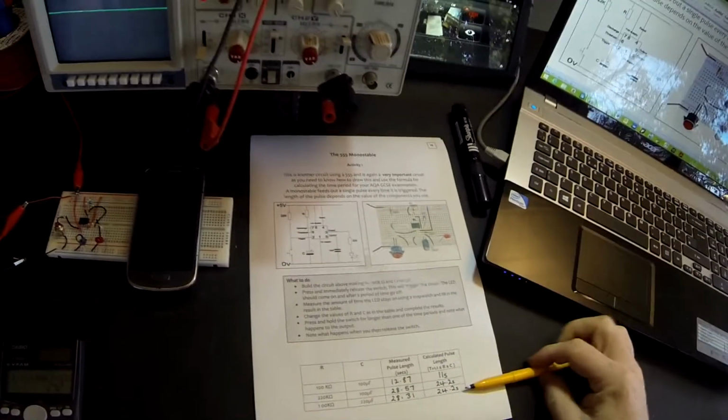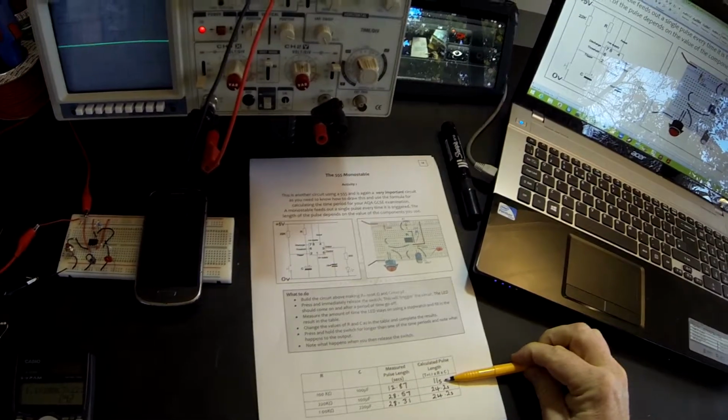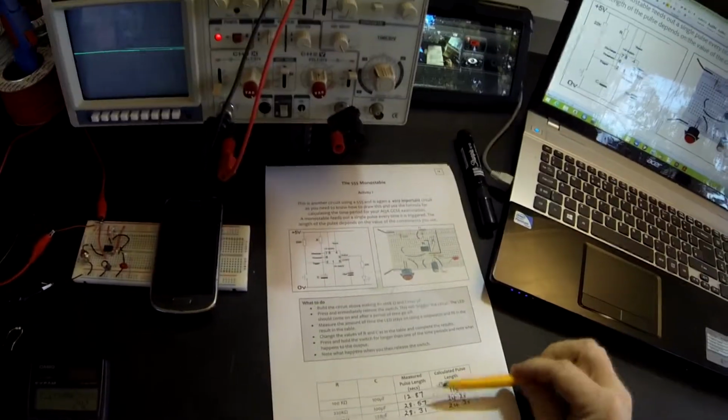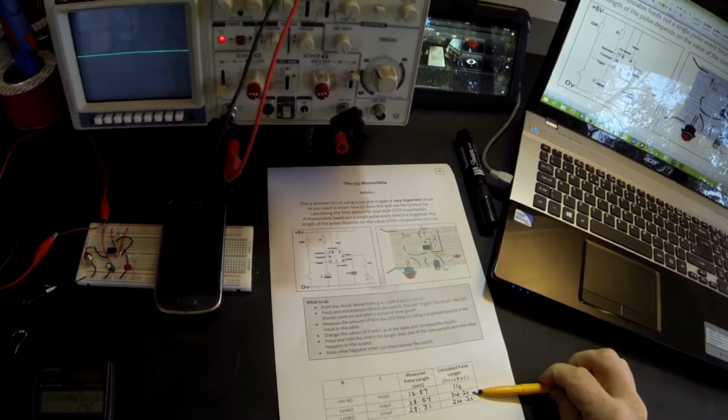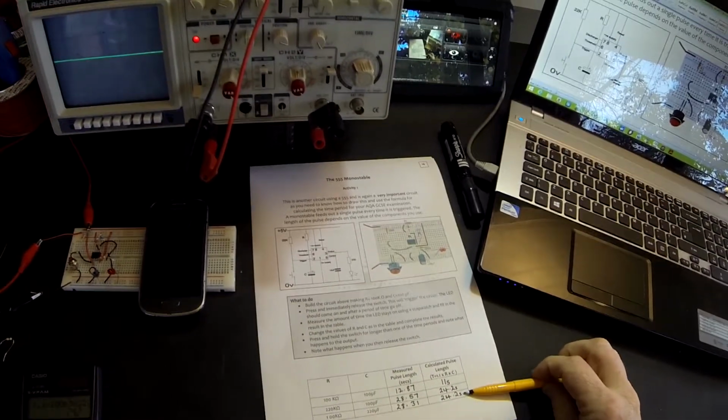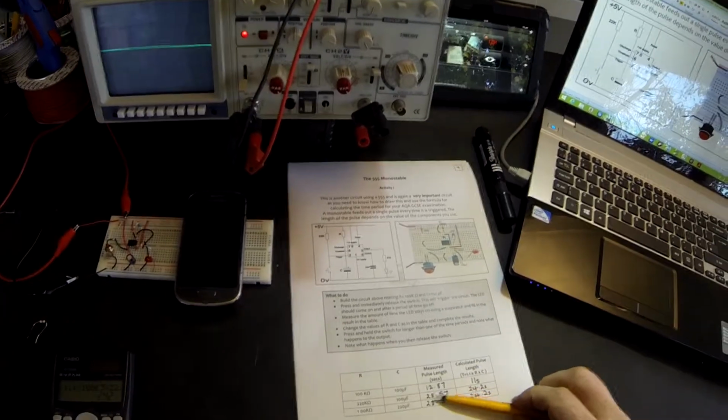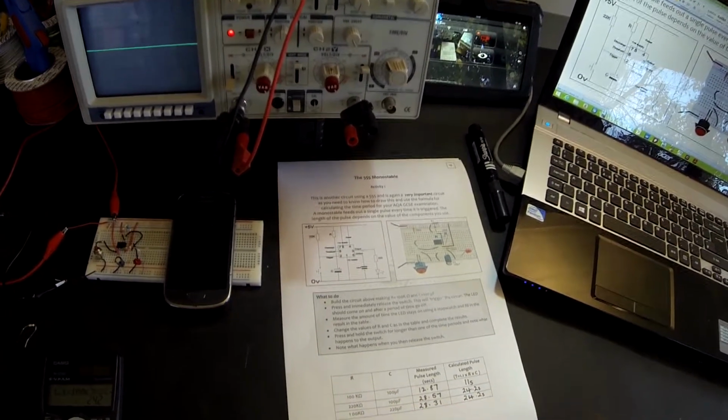So we can see here that the calculated pulse length was 11 seconds. We measured it to be 12.87. The calculated in the second and third was 24.2, and we measured it to be about 28.57 and 28.31. So those values aren't exact, but once again we can put it down to tolerances of all sorts of things: resistors, capacitors, the point at which I started and stopped my switch, and my stopwatch.